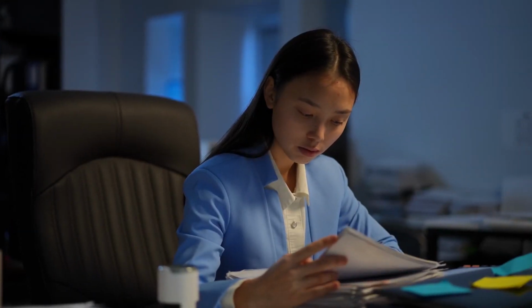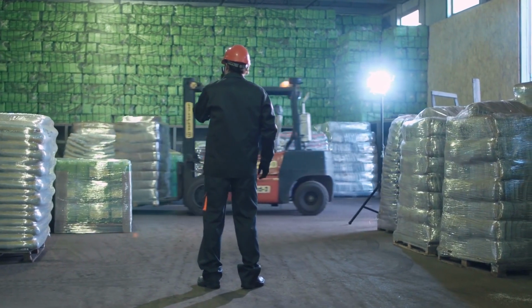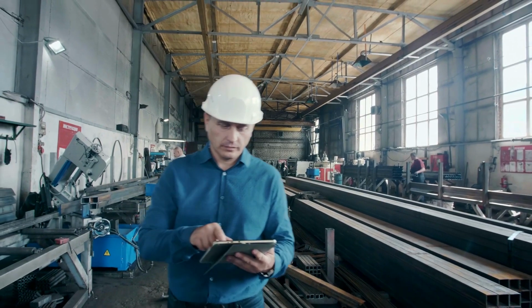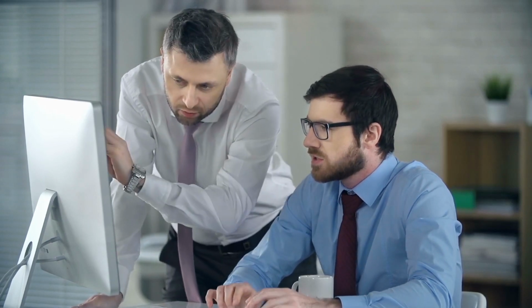High work in progress. If there is a lot of work in progress at a particular stage in the process, it could indicate a bottleneck. For example, if there are too many products waiting to be inspected, it could indicate a bottleneck in the inspection process. Low throughput. Low throughput is another indicator of a bottleneck.